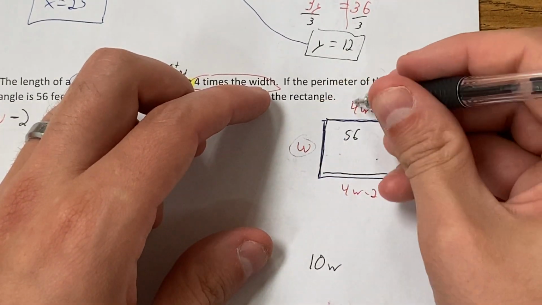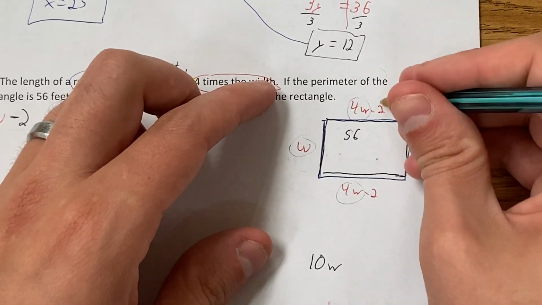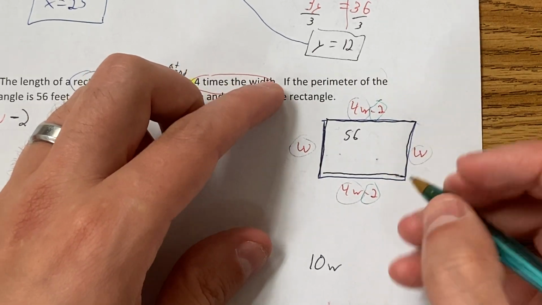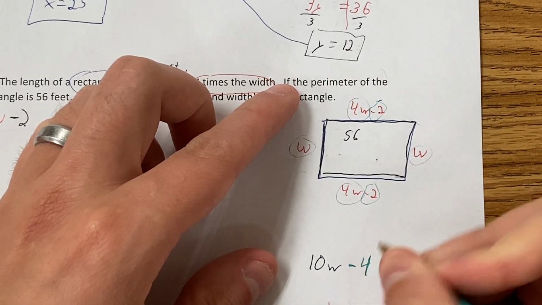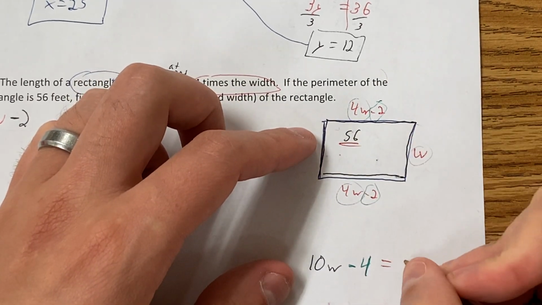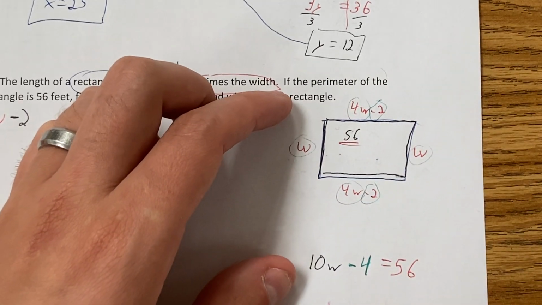All right, W, W, W, W's. Meanwhile, you have a -2 and another -2. So if you put those together, you get a -4. And then the perimeter was 56. So all 4 of these added together is 56.